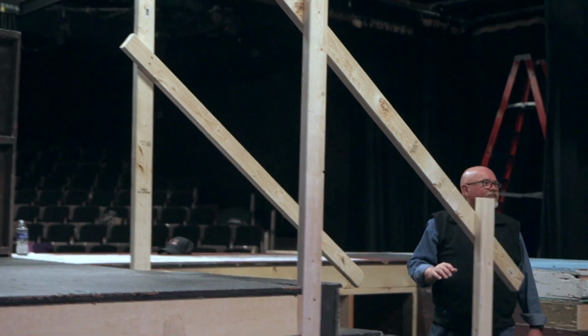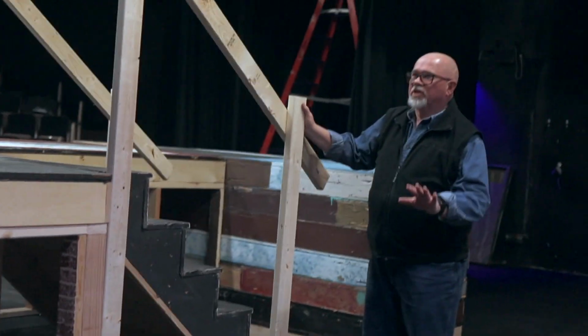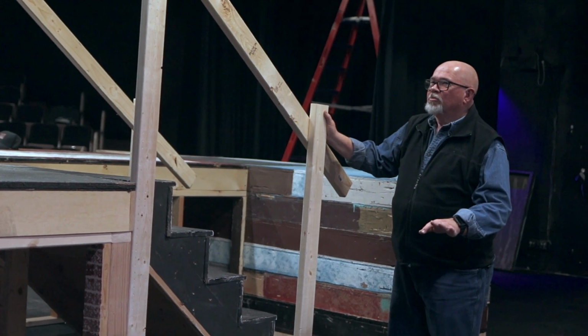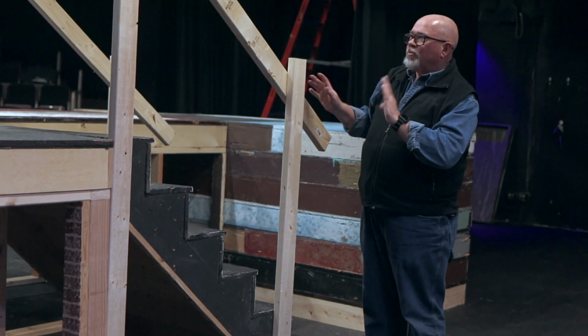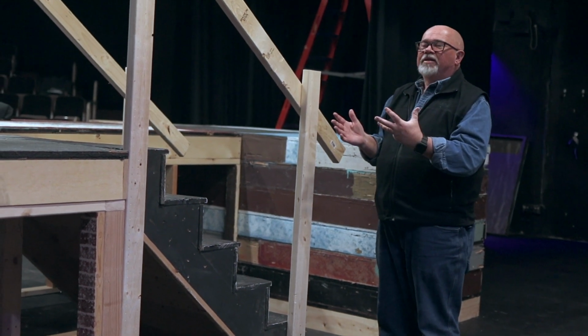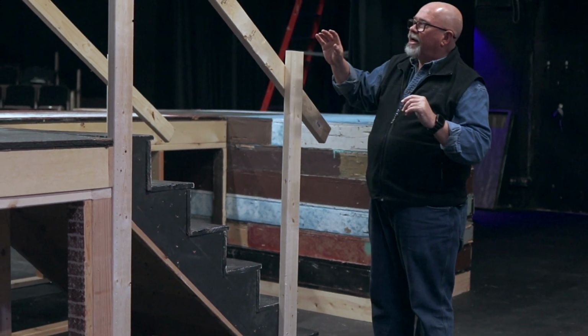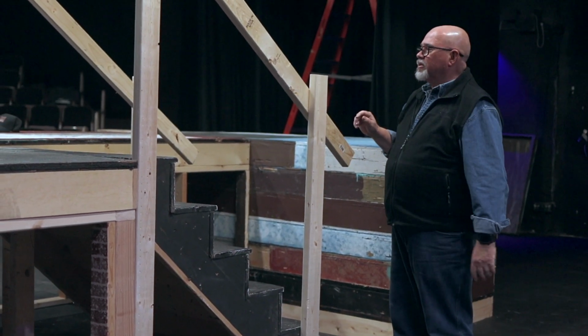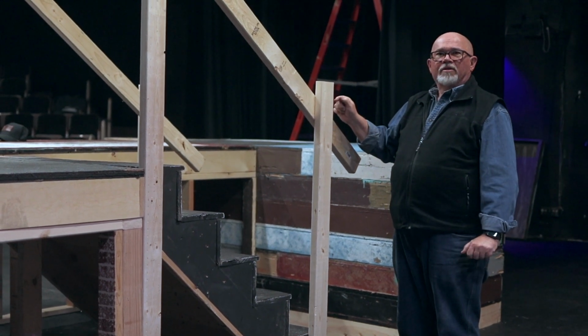I have built plenty of sets, and I'm embarrassed to say it, where we had to tell the actors, don't touch the handrail because it was wobbly or whatever. The purpose of handrails is safety, okay? And granted, these are backstage ones, but it goes for the front as well. The other thing I really love about these, that to me is a safety issue, they're exactly the same.